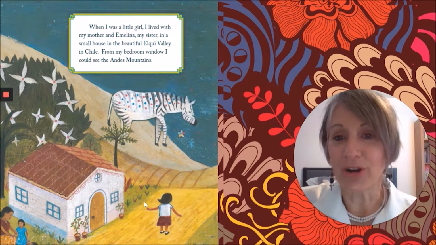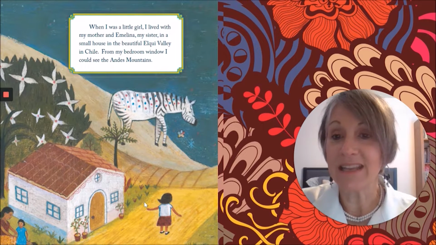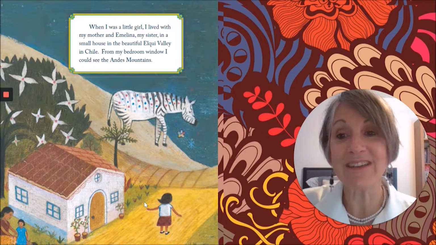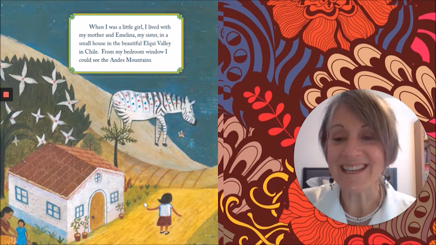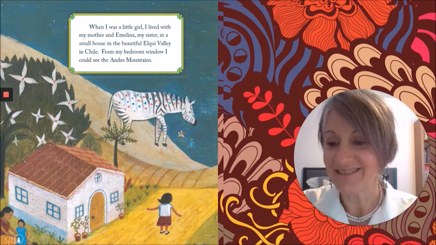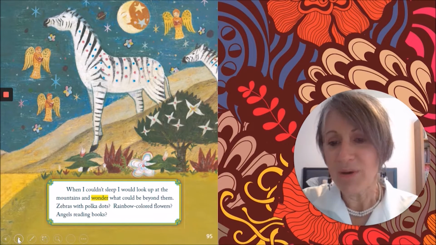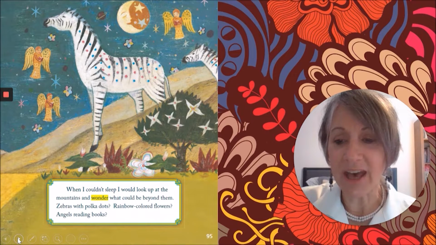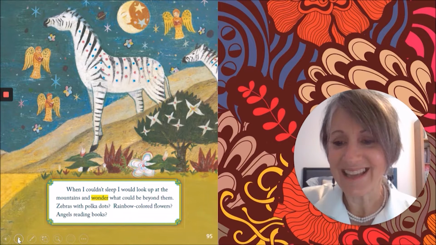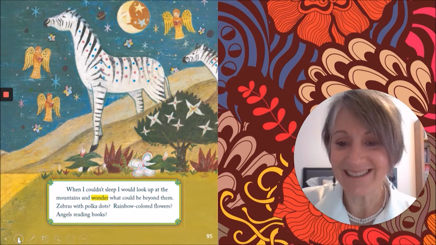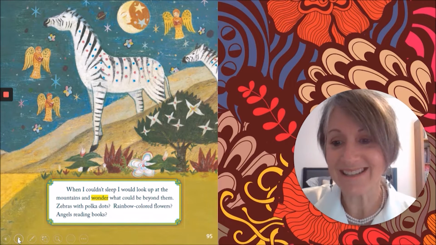When I was a little girl, I lived with my mother and Imalina, my sister, in a small house in the beautiful Elqui Valley in Chile. From my bedroom window, I could see the Andes Mountains. When I couldn't sleep, I would look up at the mountains and wonder what could be beyond them. Zebras with polka dots? Rainbow-colored flowers?